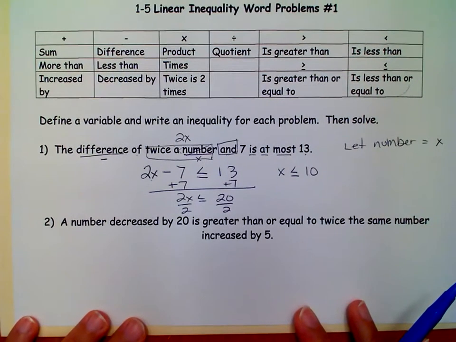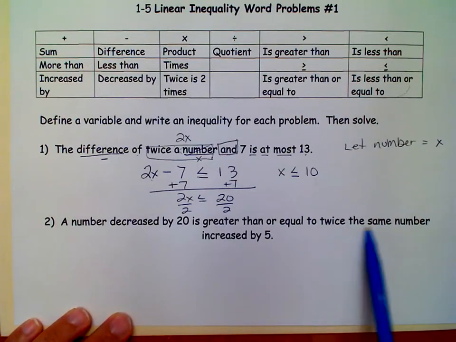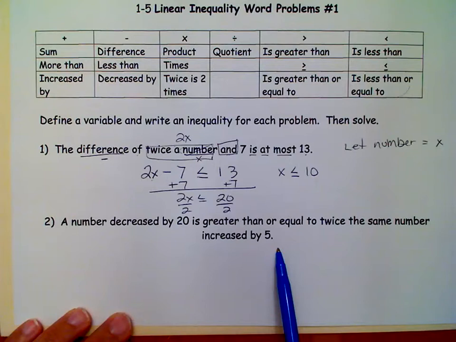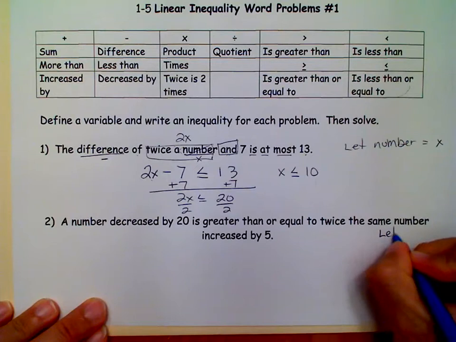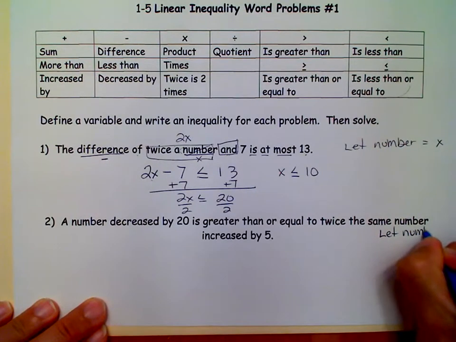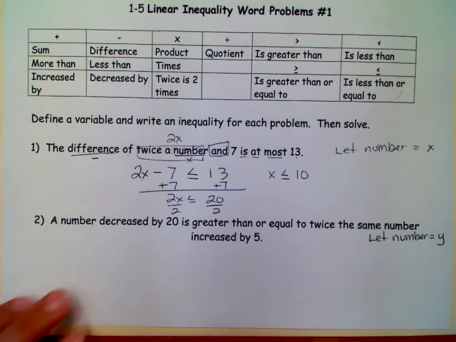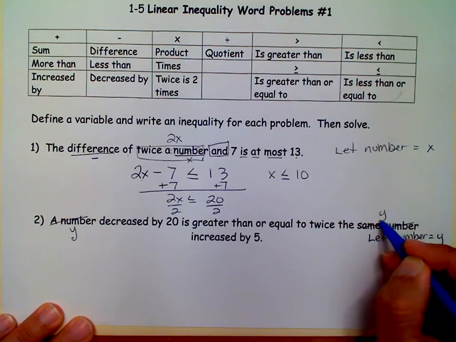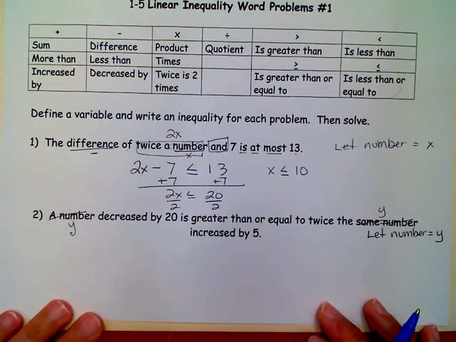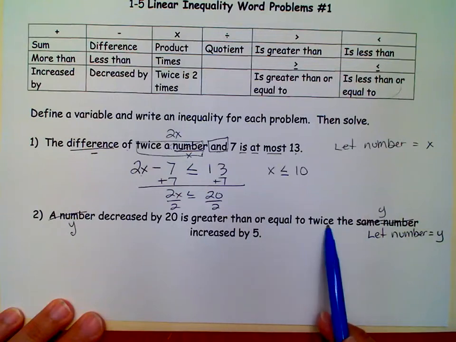Okay, let's try the next one. A number decreased by 20 is greater than or equal to twice the same number increased by 5. So the first thing we want to do is define our variable. So we're going to say let our number equal y. We'll say y this time. Okay, so now instead of a number, I like to put y. Sometimes I just cross it off and put y. And then I read it again. Y decreased by 20 is greater than or equal to twice y increased by 5.